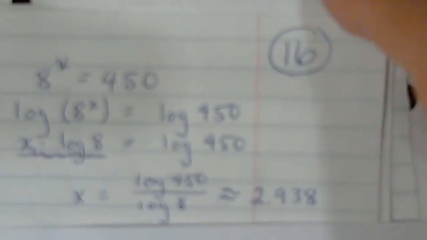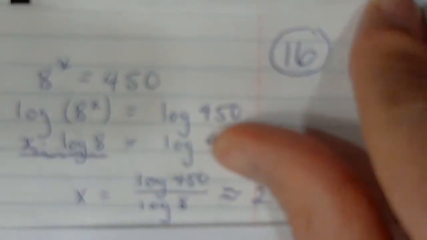Okay, the next one you guys said was number 17. So 17 is very similar to 16. The first thing we have is log base 7 of 14. So basically this is saying 7 raised to what power is 14. So you can write that as an exponential equation, and then we take the log of both sides, just like we did in number 16.